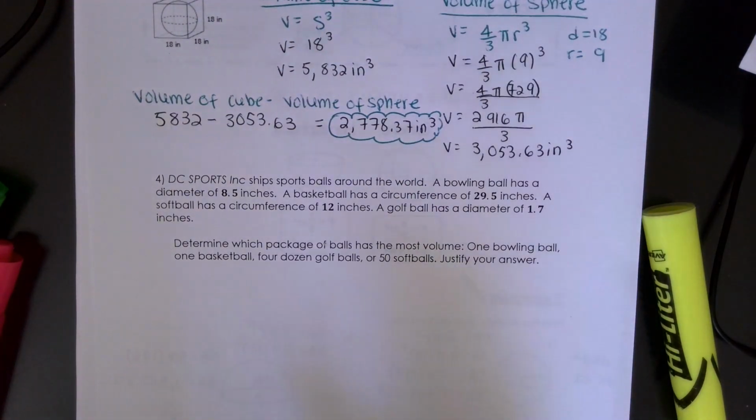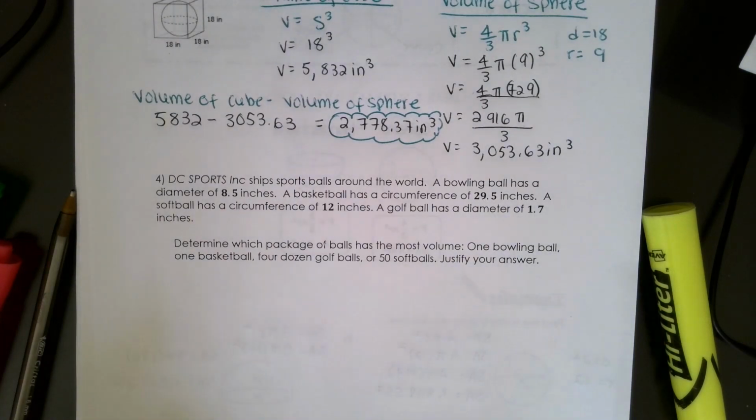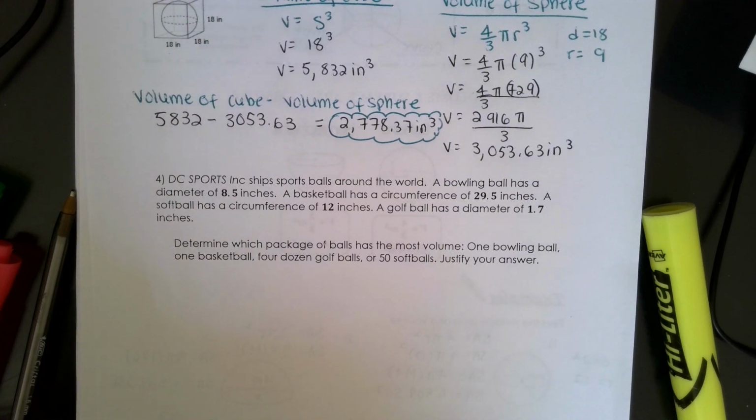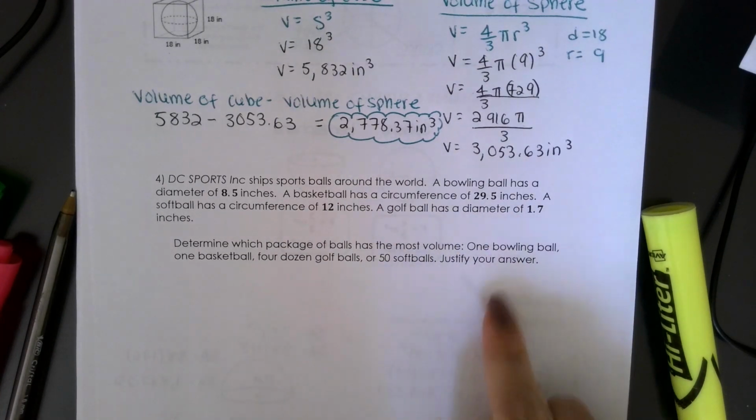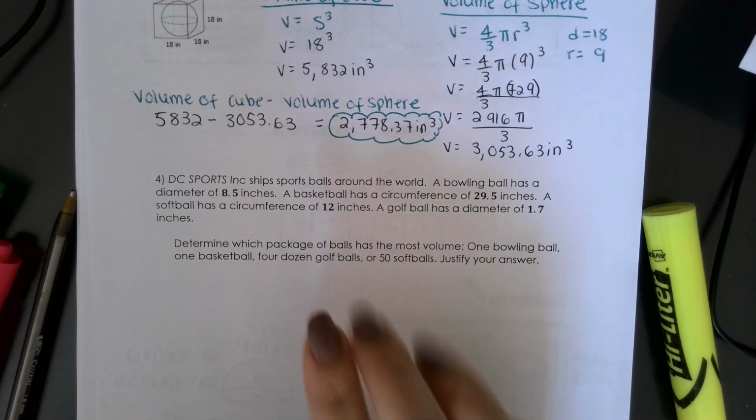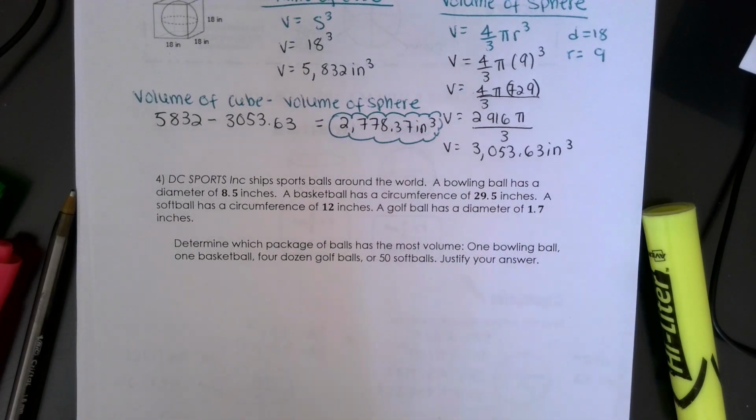Alrighty, so this one has a lot of words, so let's read this and highlight or underline what's important. DC Sports Inc. ships sports balls around the world. A bowling ball has a diameter of 8.5 inches. A basketball has a circumference of 29.5 inches. A softball has a circumference of 12 inches. A golf ball has a diameter of 1.7 inches. Determine which package of balls has the most volume. Is it 1 bowling ball, 1 basketball, 4 dozen golf balls, or 50 softballs?